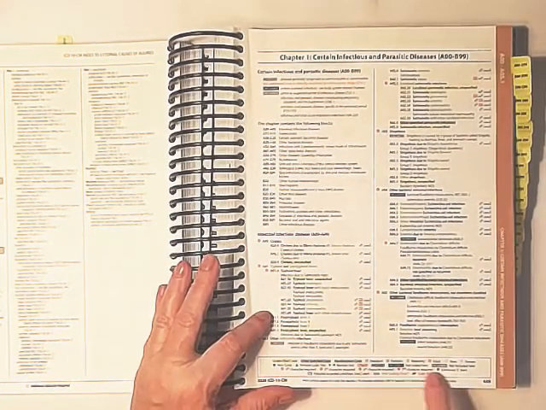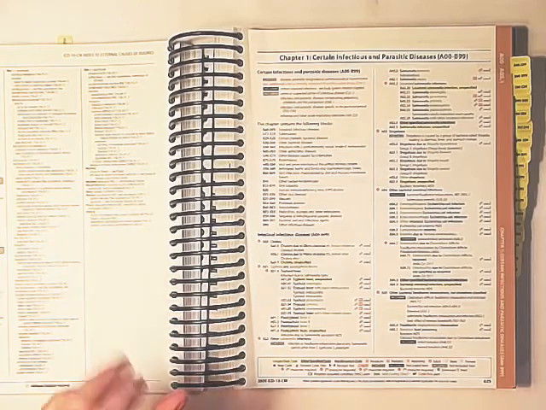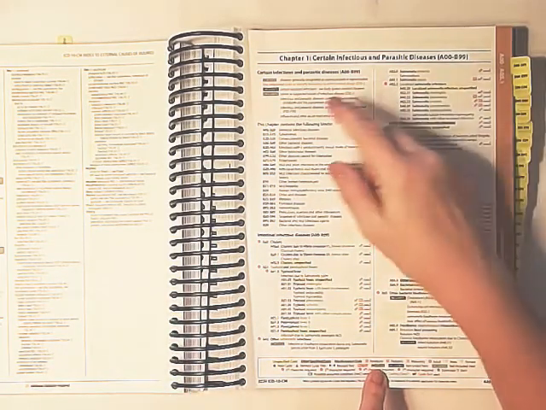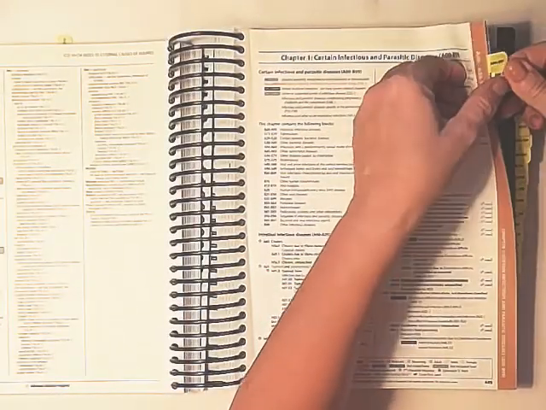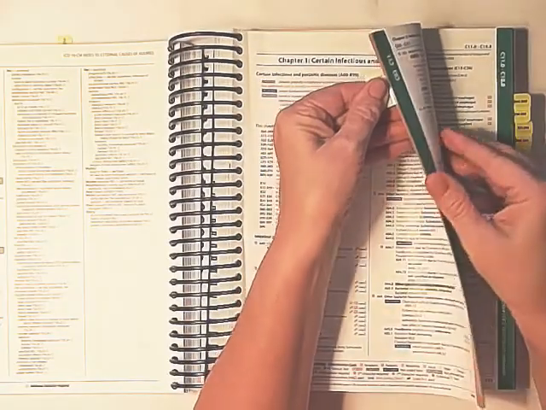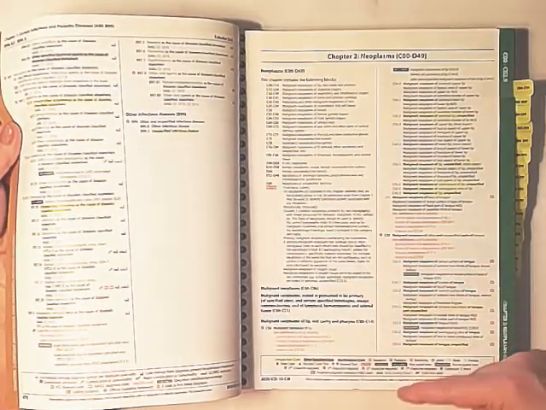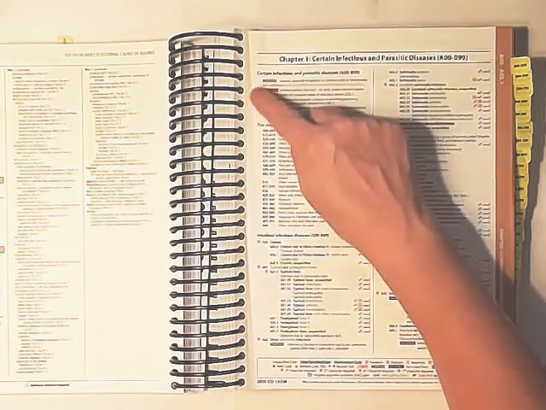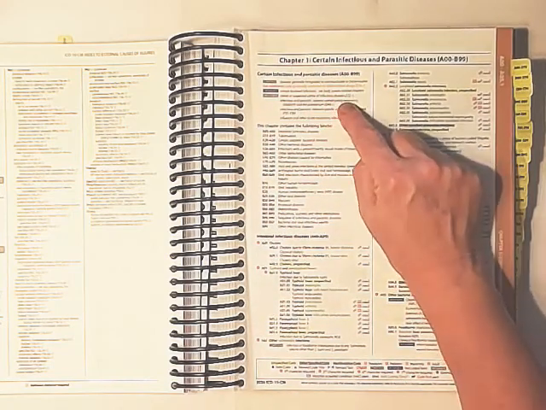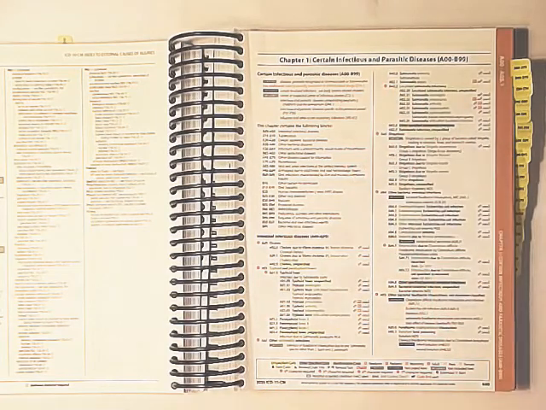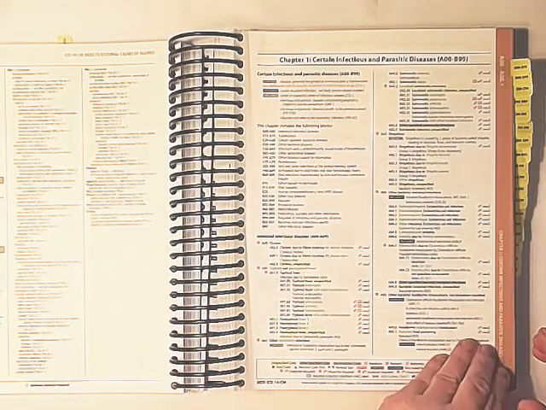Includes, excludes, and excludes 2. Let's talk about these. So let's do your includes first. Some of the chapters will give you a little bit of what your includes, excludes, and excludes 2 means at the front of the chapter. But let's look on this page to see what they are.